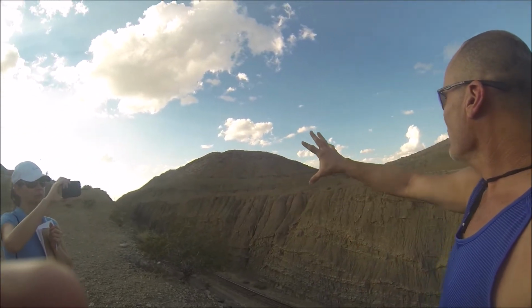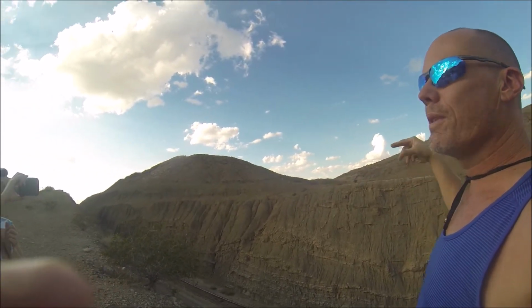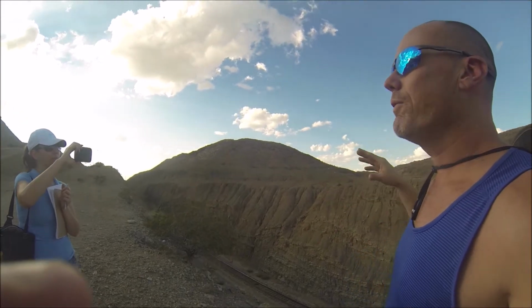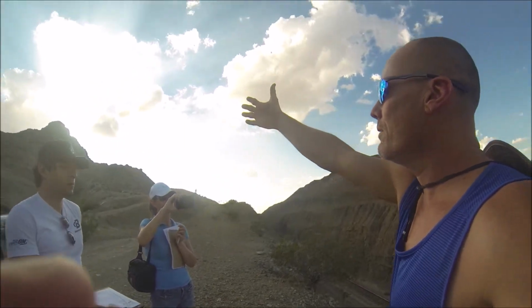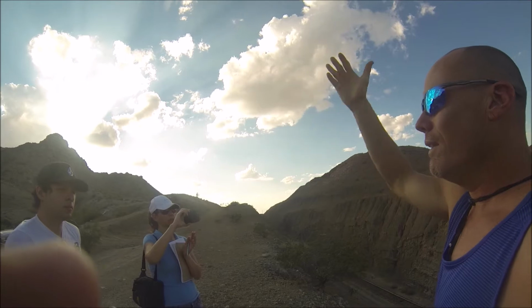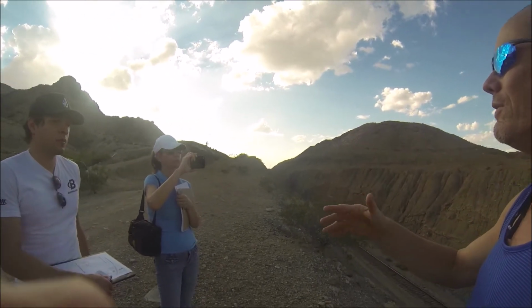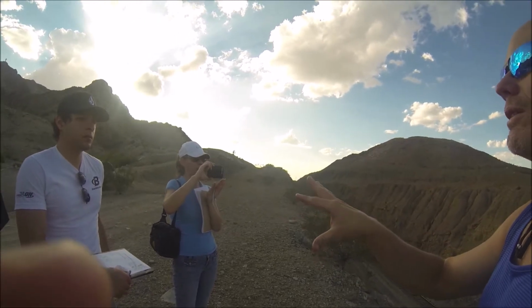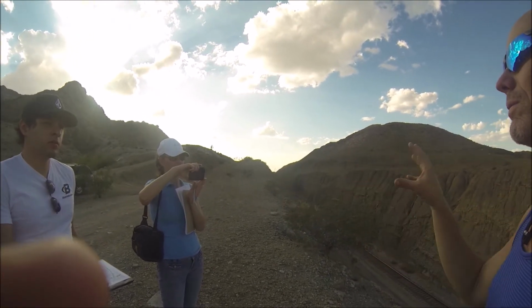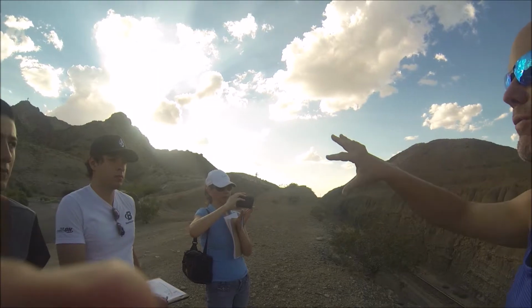And so all this material here actually formed, not in this location though, it formed over 100 miles away in an ocean basin called the Chihuahua Trough. And so starting about 140 million years through 65, this stuff was forming.